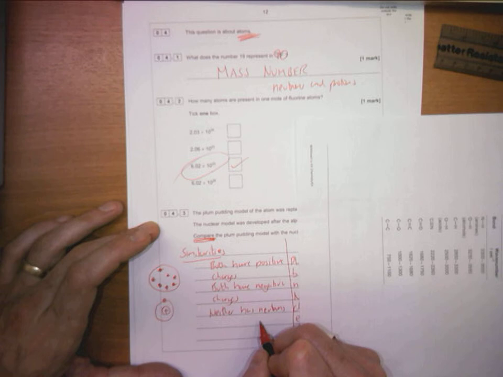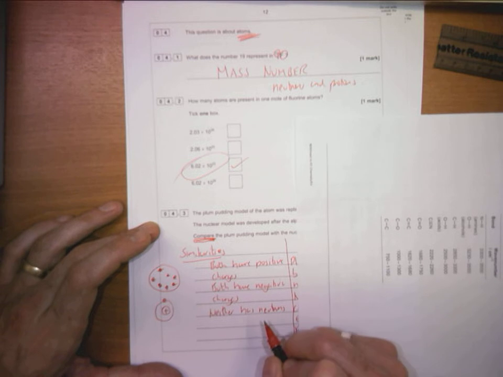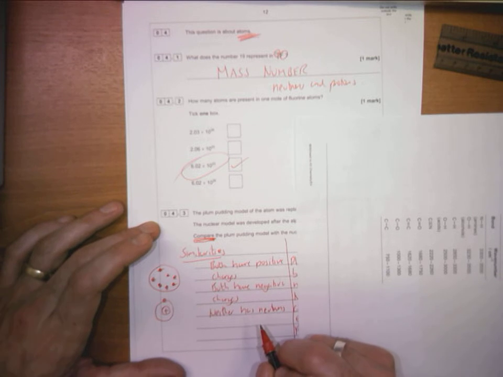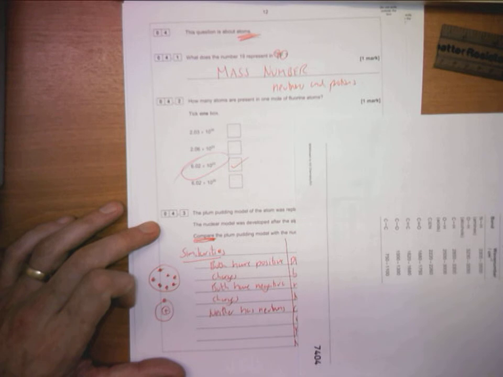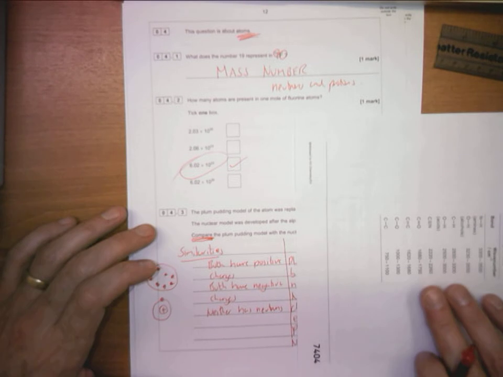Neither has neutrons, right? Neutrons weren't discovered until the 1930s. They were the last particle to be discovered. So these 2 early models don't have neutrons. There we go, there's all the similarities that I could think of.